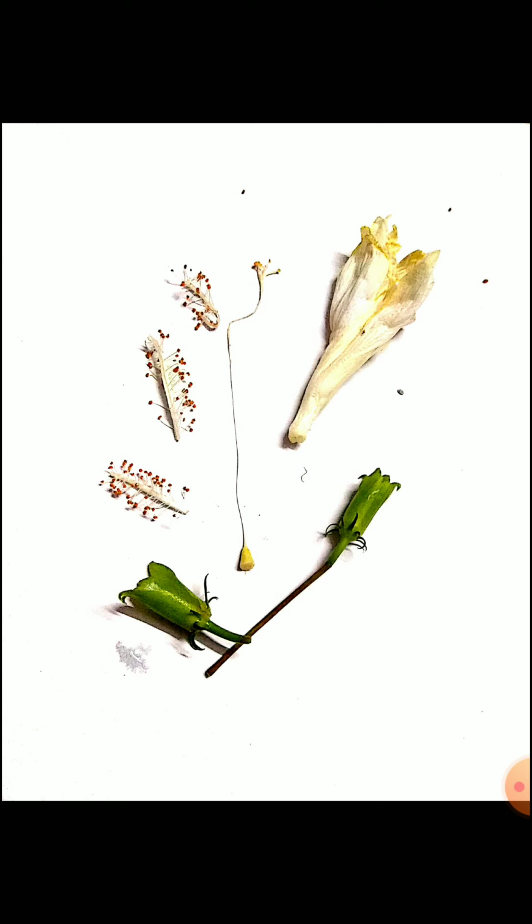All the different parts of a flower are separated. Here you can see pedicel, thalamus, sepal, petals, stamen and pistil. This is the male part of the flower. The male part of the flower is called stamen. Stamen consists of anther and filament. Anther is the part that produces pollen grains.